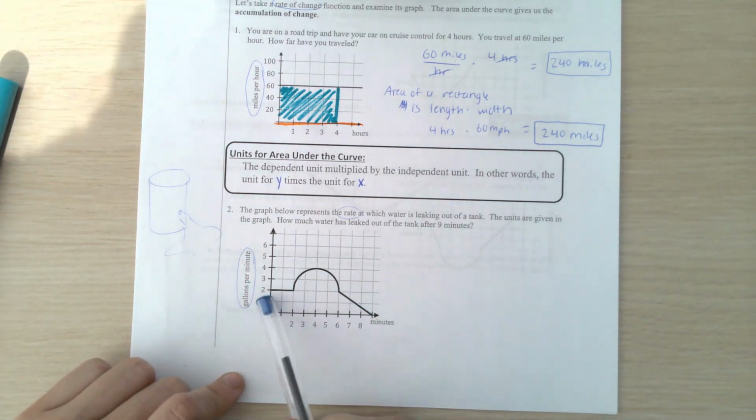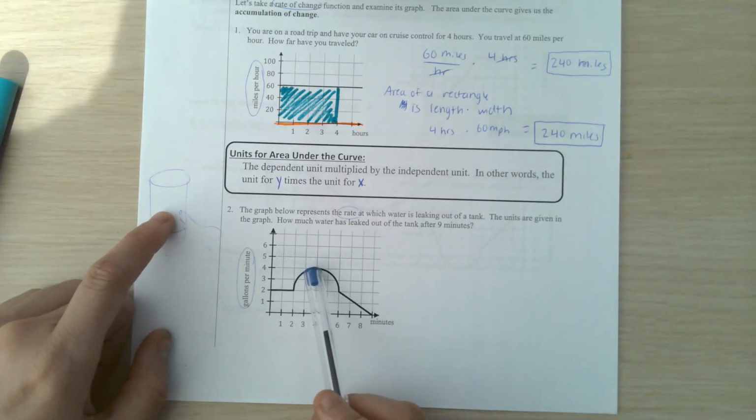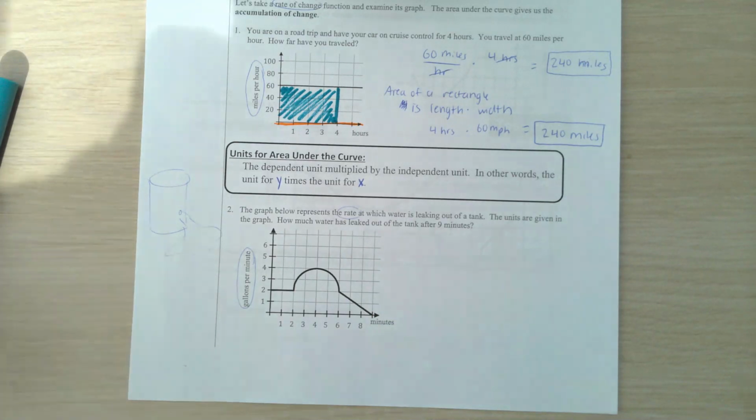So maybe someone had a hole, they made it a little bigger, they tried to make it a little smaller, and then they sealed the hole, right? So that's what's happening in the real world. Let's think of the numbers.